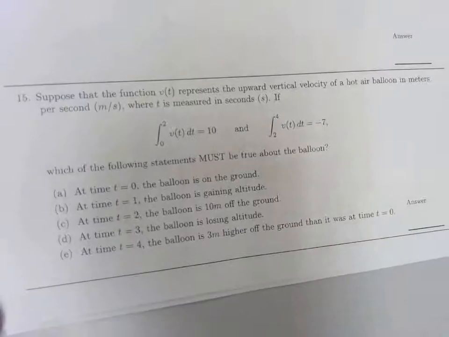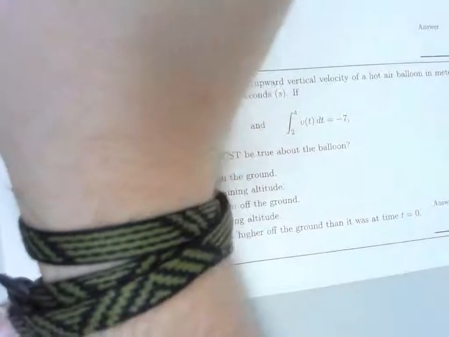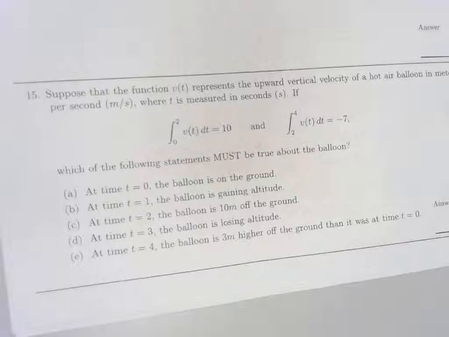Okay, 15. Suppose that the function v of t represents the upward vertical velocity of a hot air balloon in meters per second, where t is measured in seconds.